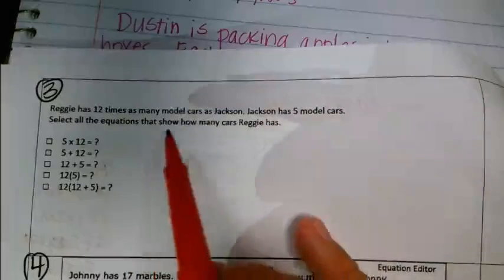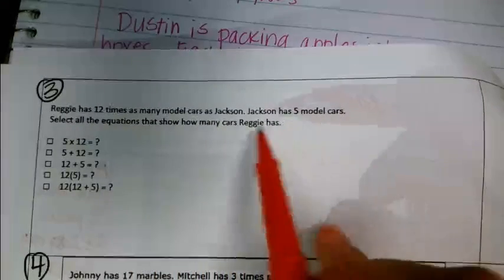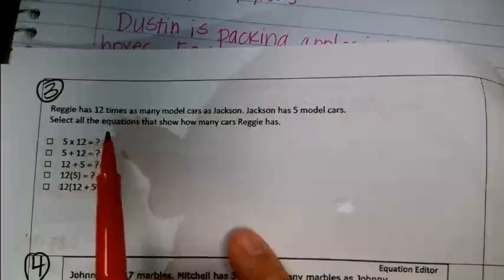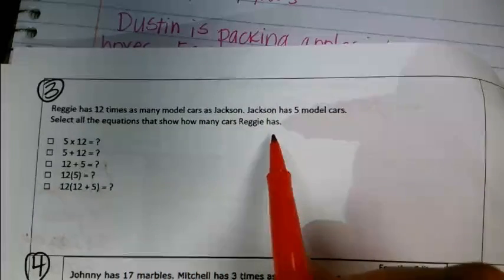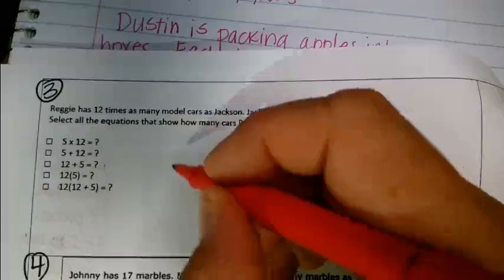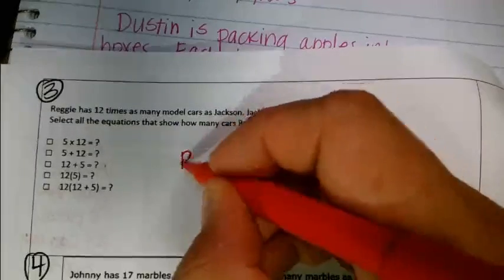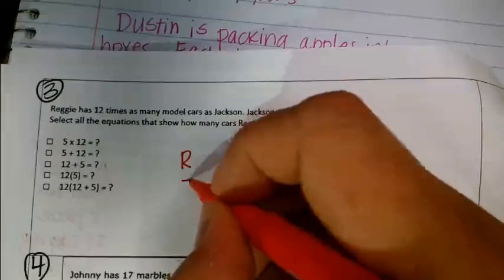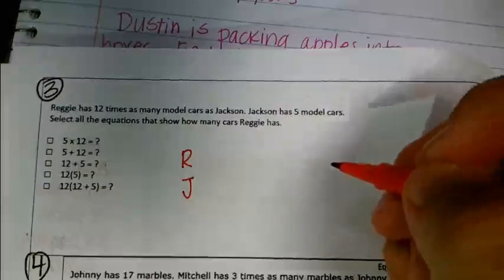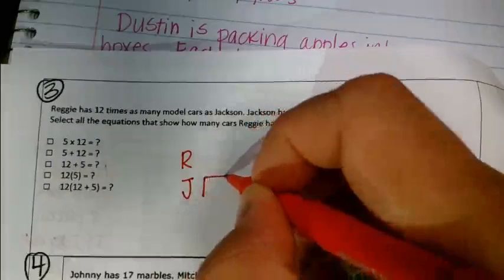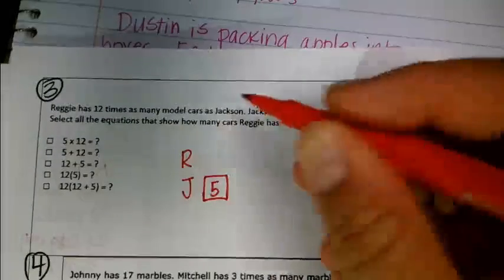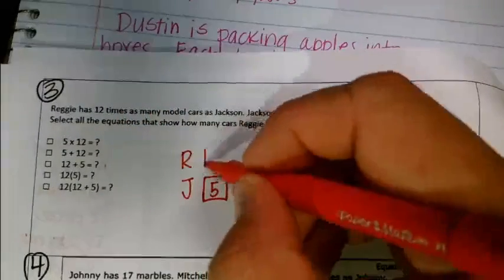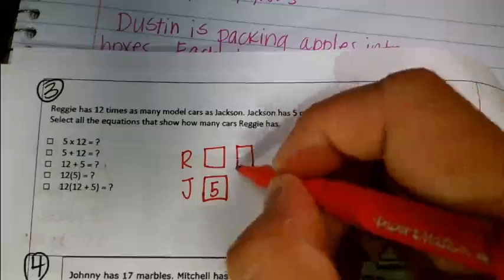Reggie has 12 times as many model cars as Jackson. Jackson has 5 model cars. Select all the equations that show how many cars Reggie has. If you remember, we did something where we drew a model. So we know that Jackson has 5 model cars. Reggie has 12 times as many.